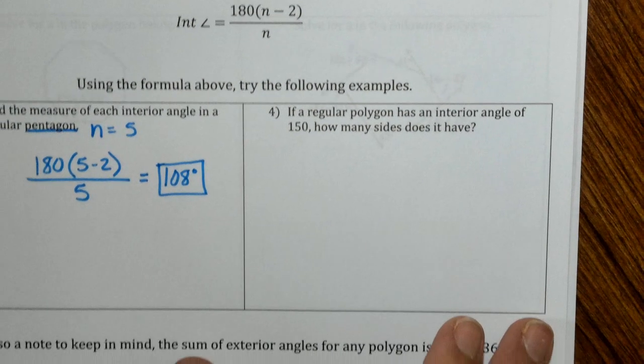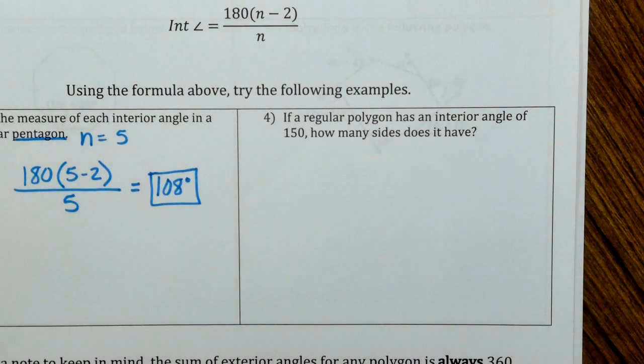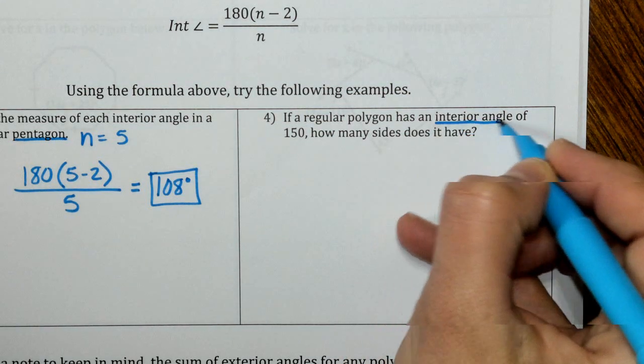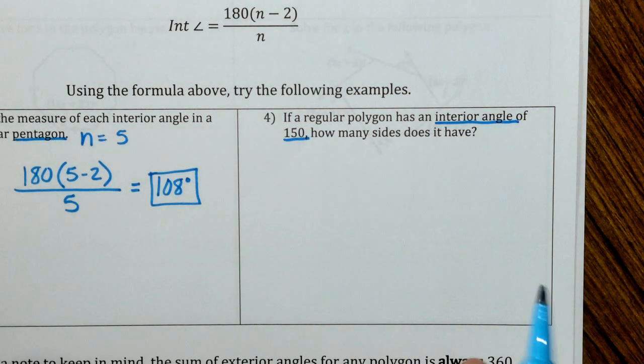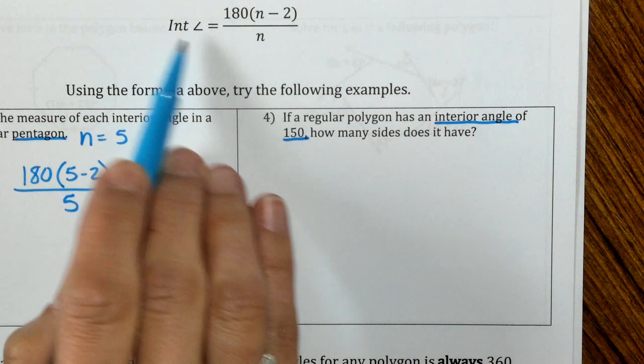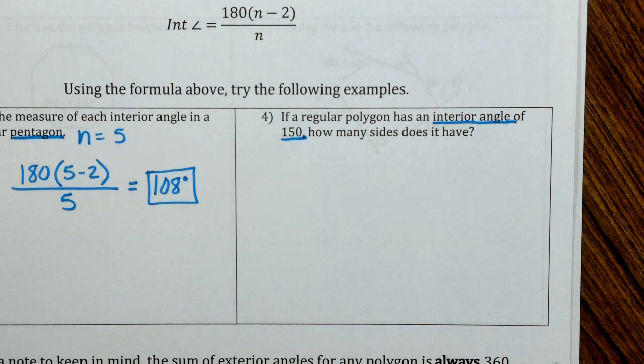The next one here, we're going to work backwards, okay? If a regular polygon has an interior angle of 150 degrees, so we have the interior angle now. We have this part right here on the formula. We want to know how many sides, so we are actually looking for n. What we need to do first is set up what we have.